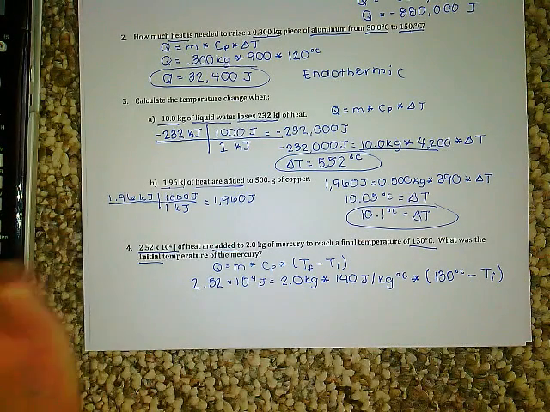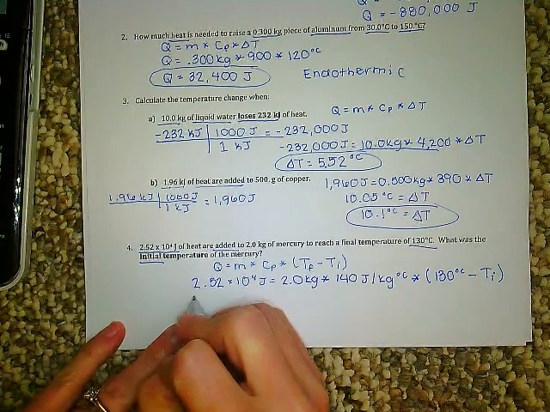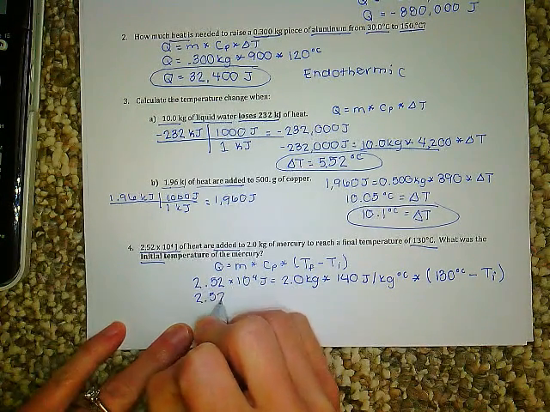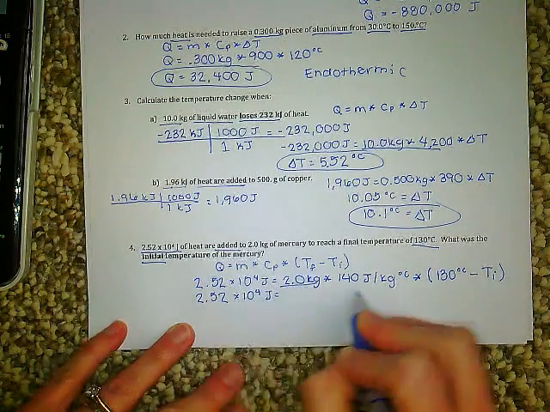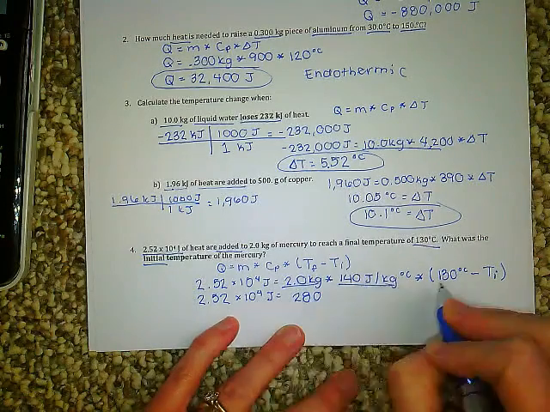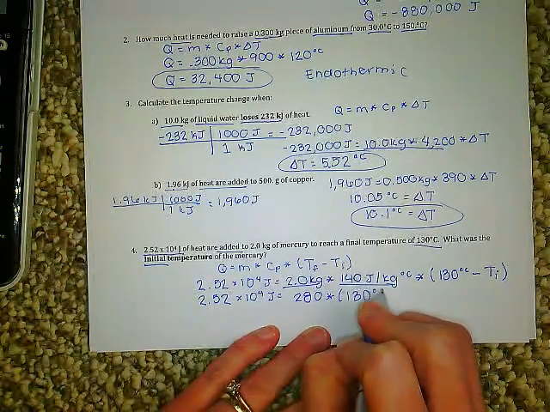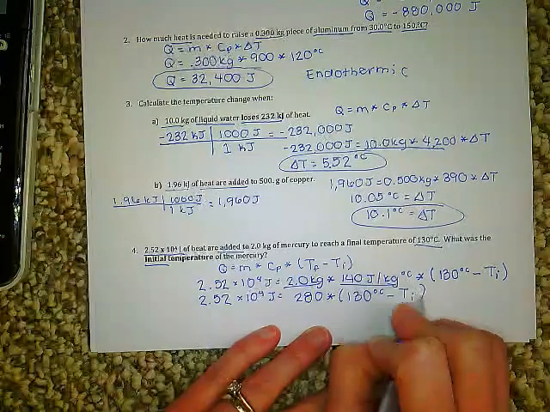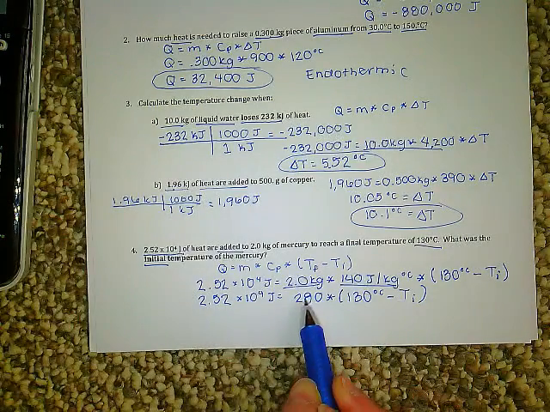So from here, guys, it's solving for a variable. 2 times 140 is going to give me 280. So I'm just going to drop everything down here. And all I just did in that step was combine this value and this value, and I get 280. And then I'm going to bring over this 130 degrees Celsius minus initial temperature.